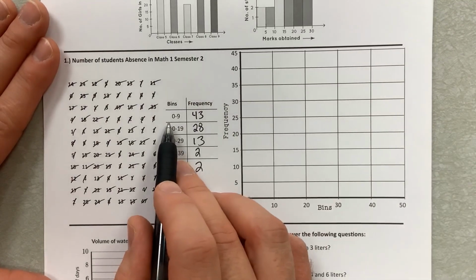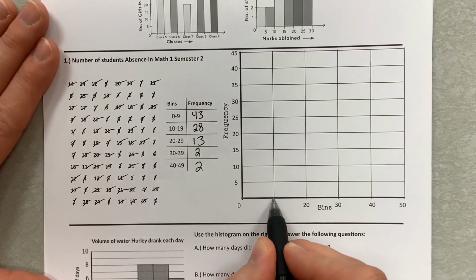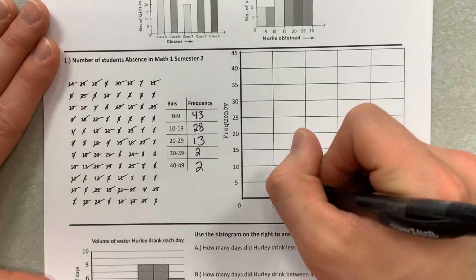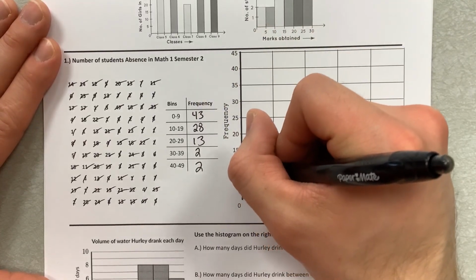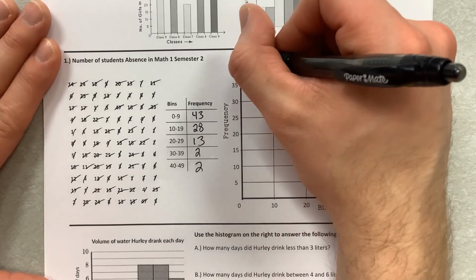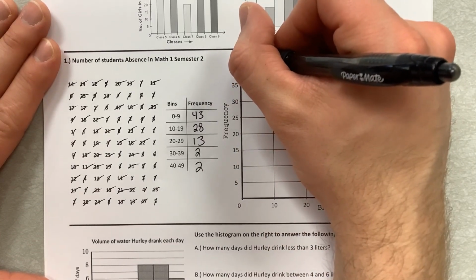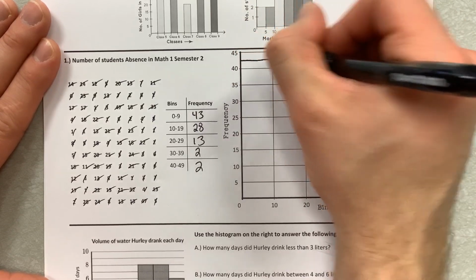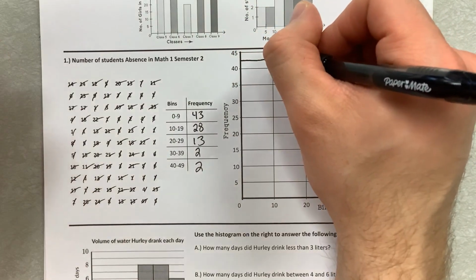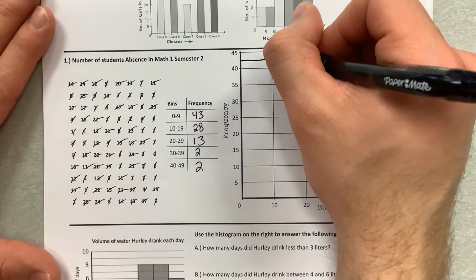So my first bar is going to be from 0 to 9. I'm not going to go all the way to 10 here. So let's see, we have 43. Okay, so this is going to go all the way up to 43. That's about right here. I'm going to draw a line, and I'm going to go up to the 10. I'm not going to do anything else crazy yet. I want to just see where the next one's going to go here.